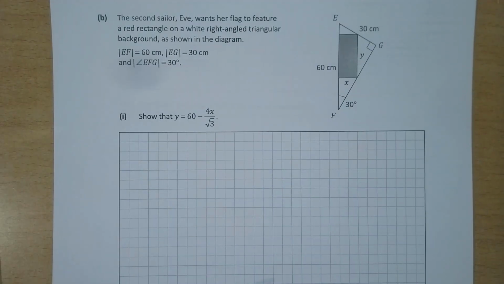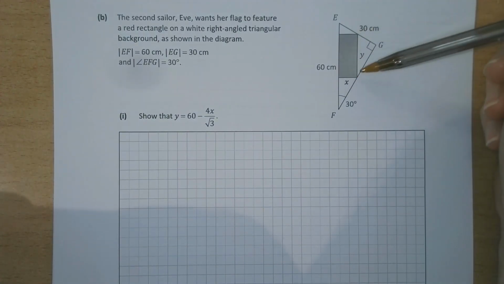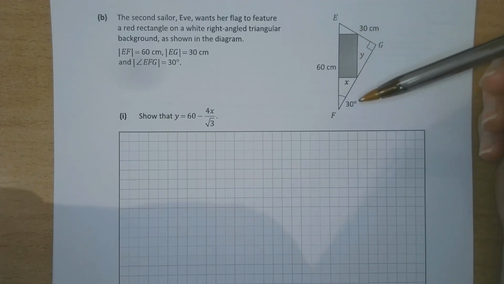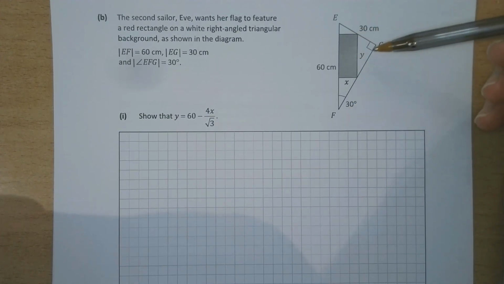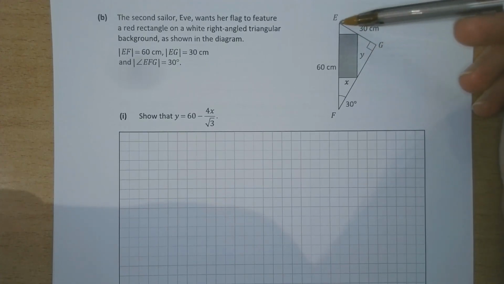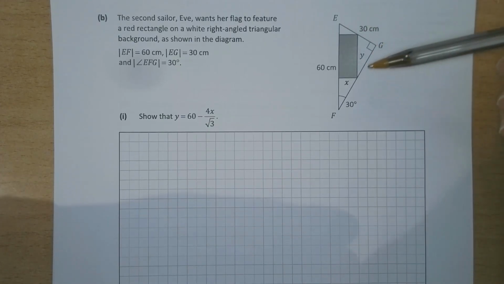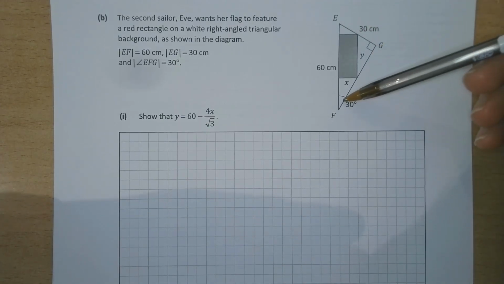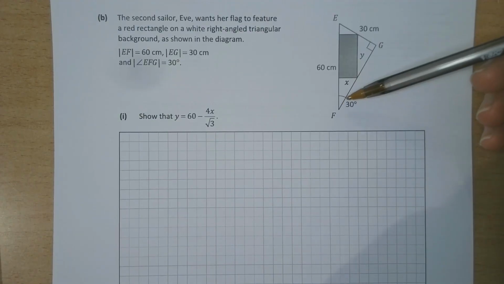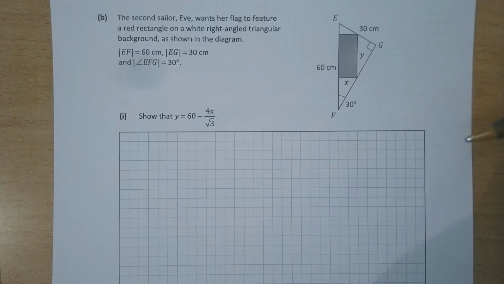Question B, part 1, tells me that the second sailor, Eve, wants her flag to feature a red rectangle, which is a shaded rectangle here, on a white right-angled triangular background, as shown in the diagram. So we're told that EF is equal to 60 centimeters, EG is 30 centimeters, and we have an angle of EFG of 30 degrees. And we're asked to show that y is equal to 60 minus 4x over root 3.